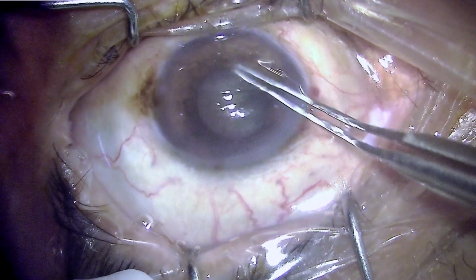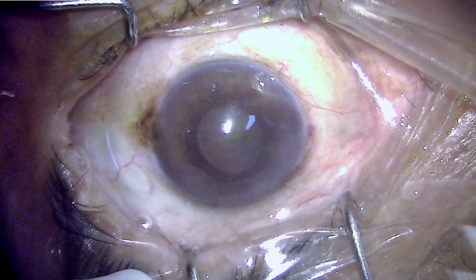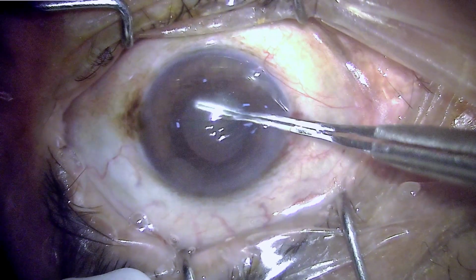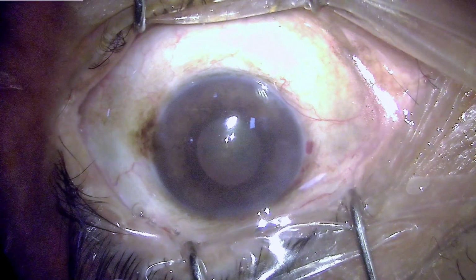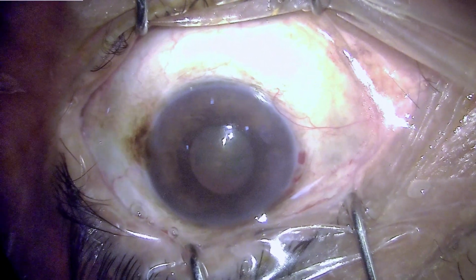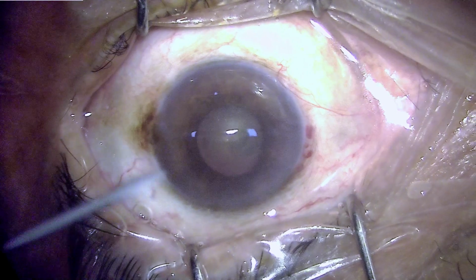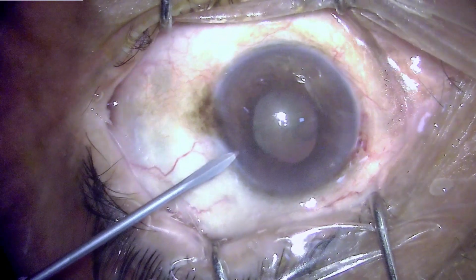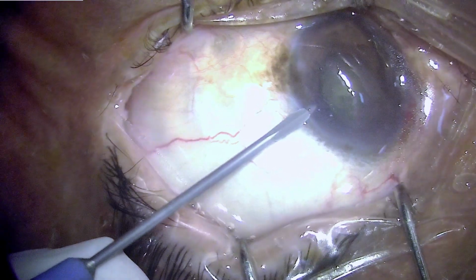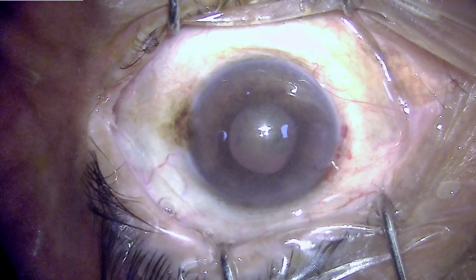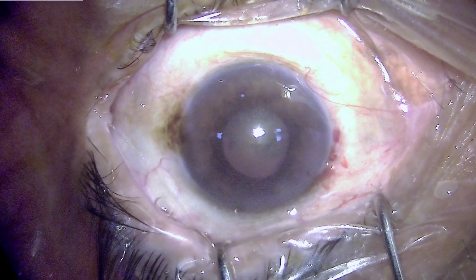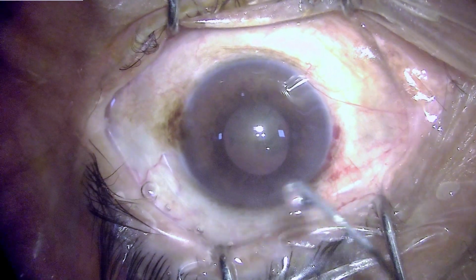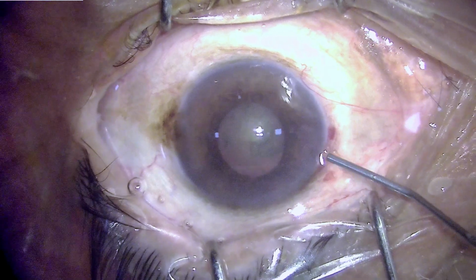The capsular access has been done, and at this moment we can see the pupil has reacted to this insult and it has come down to a little smaller size. Making a side port, and at times the side port may be so discreet that it may be a difficult task to recognize where the side port is, and you just see that.